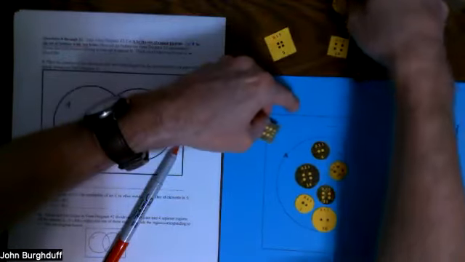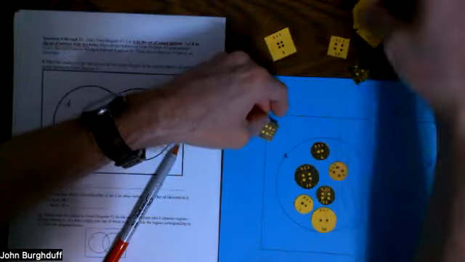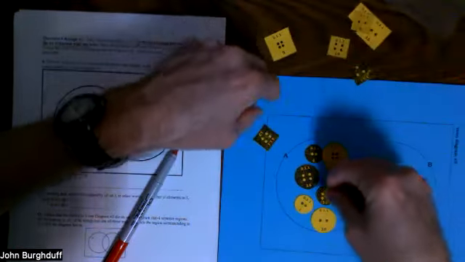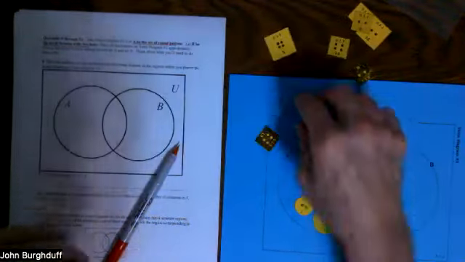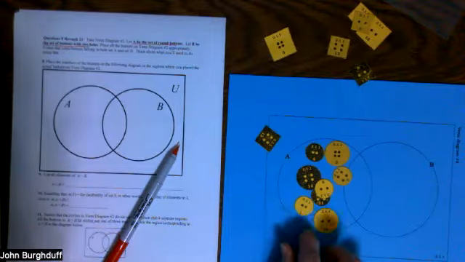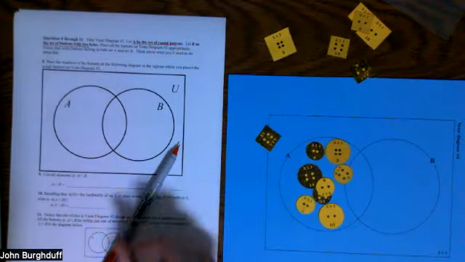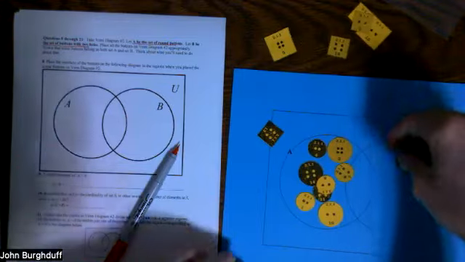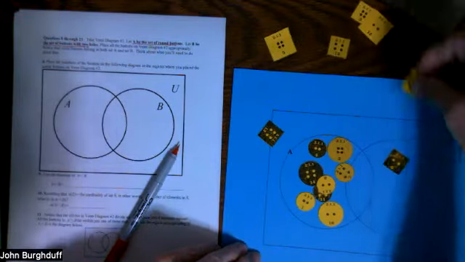And there's something special that's going to happen here in a minute, but I'm just starting with finding the round ones. And there's one more round one right there. So A is the set of round buttons, but B is the set of buttons with 2 holes. Let's find buttons with 2 holes. That one's got 2 holes. That one's got 2 holes.